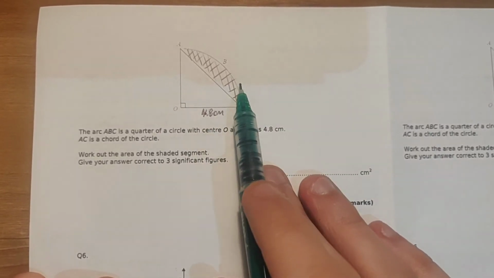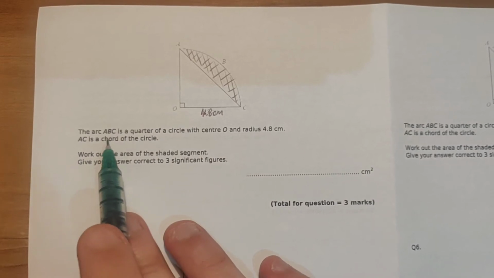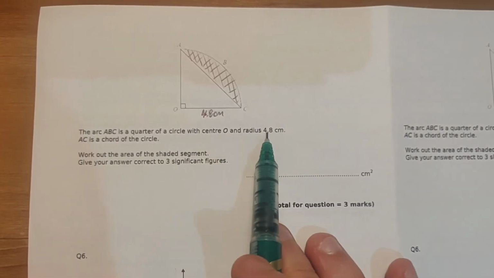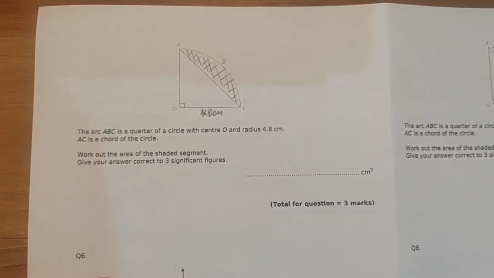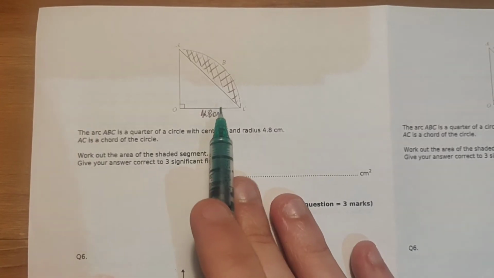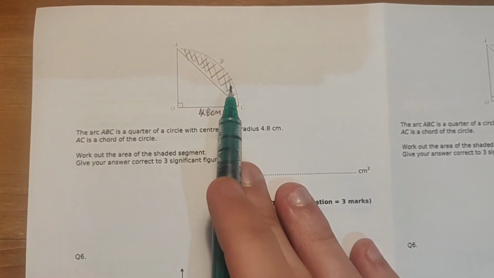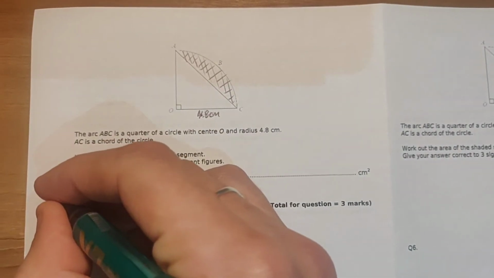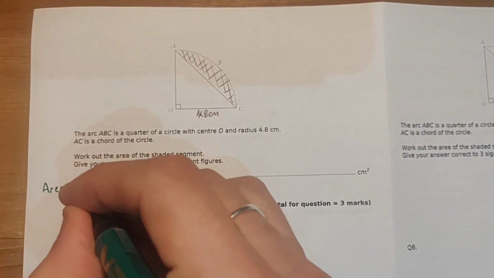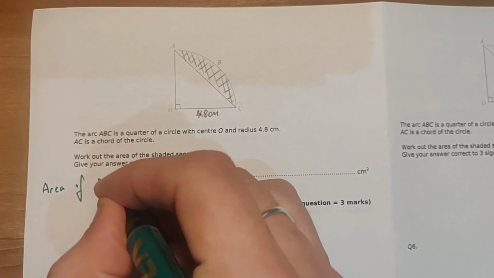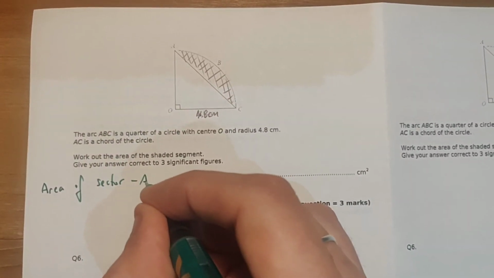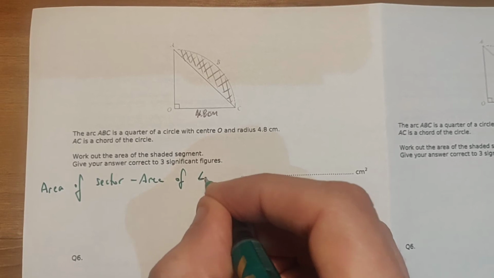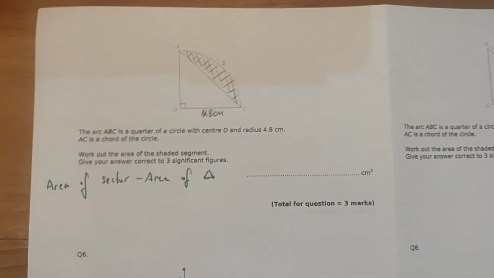So 4.8 and then the shaded area. I've got ABC as a quarter of a circle with centre O and radius 4.8. AC is a quarter of a circle. I want to find the area of the shaded segment here. Shaded means we're going to take 2 areas away from each other. I want the total area of the sector, and I want to take away the area of a triangle.